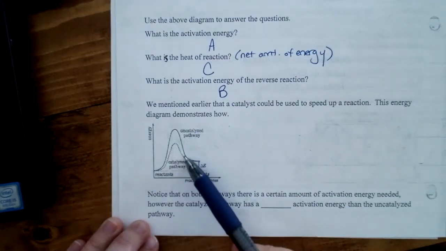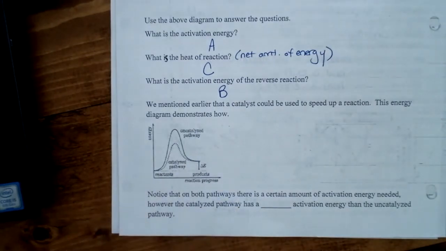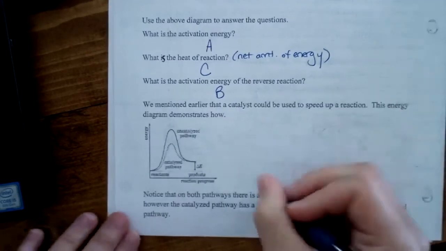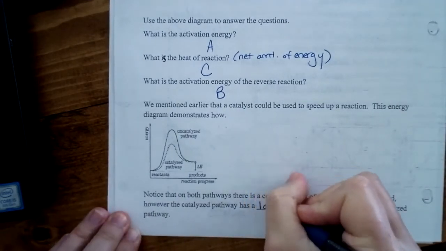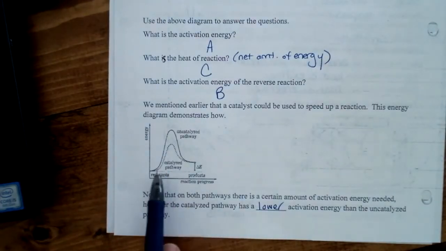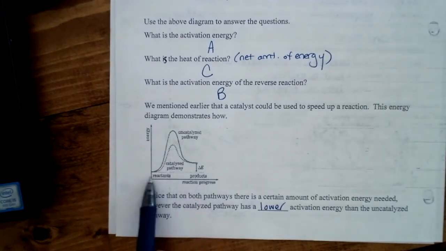Not as much energy has to be absorbed. So it says, notice that on both pathways, there is a certain amount of activation energy needed. However, the catalyzed pathway has a lower activation energy than the uncatalyzed pathway. So that's normally represented by a dotted line when you see the catalyzed pathway.